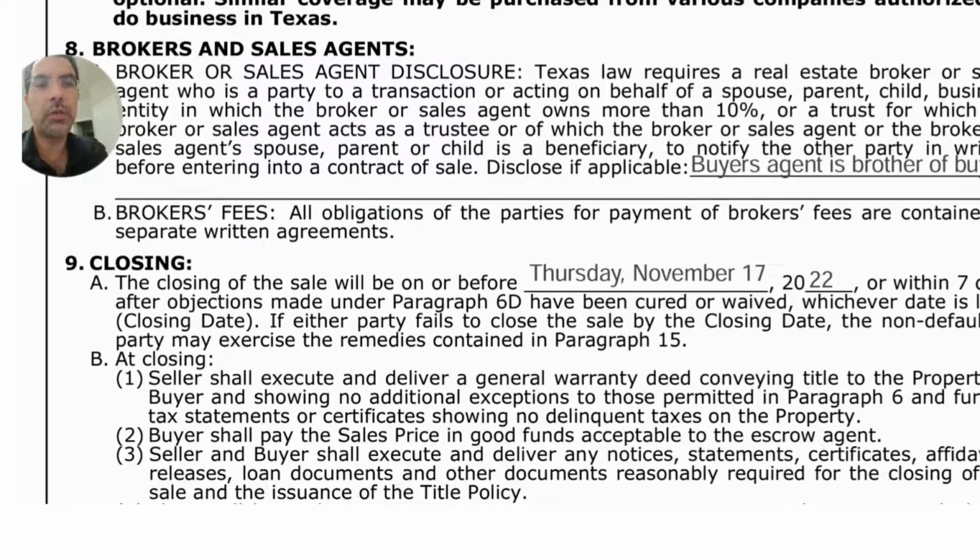Closing, what day do you want the closing to be? In general, we have 30 days for a closing, but cash buyers can close faster, or if there's any special circumstances, then you would close later. Just talk to your selling agent about what the agreed upon date is right there.